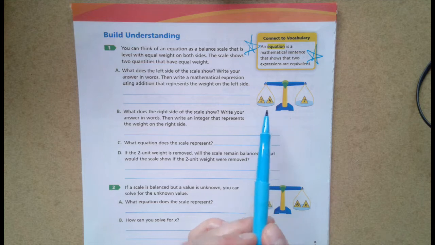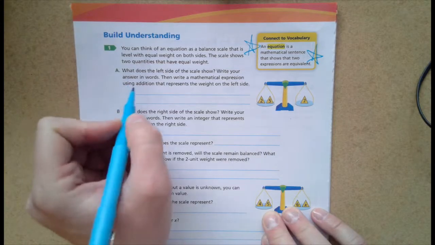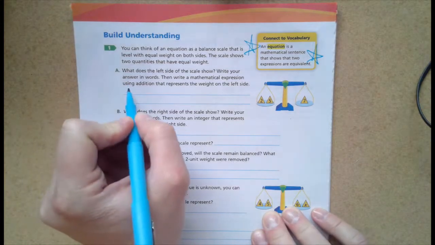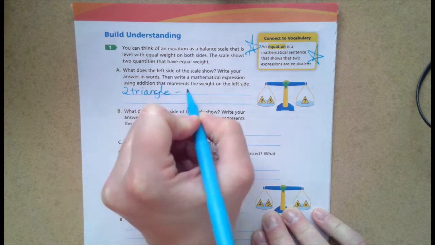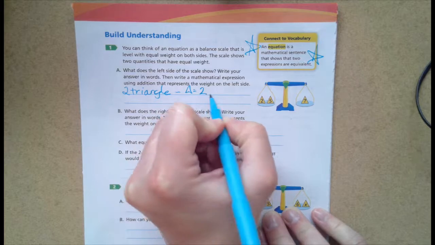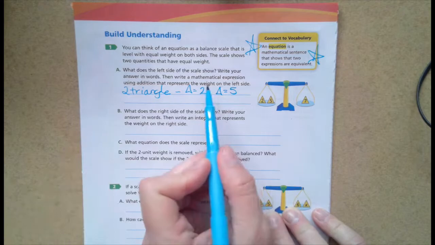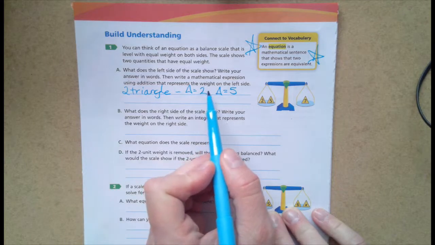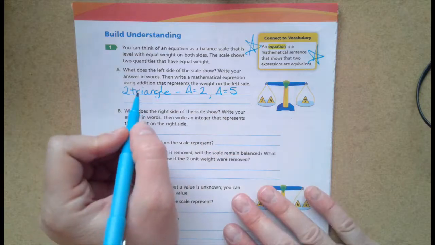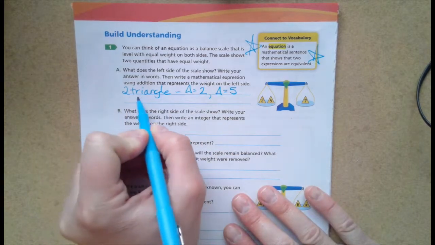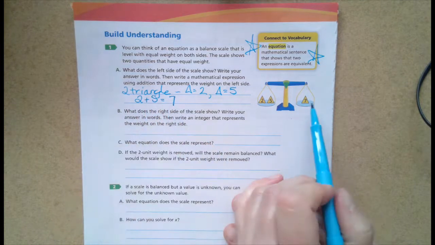Well, to me, the left side of the scale shows that, it says to write our answer in words. We have two triangles. One is equal to 2. The other triangle is equal to 5. And then it says to write a mathematical expression using addition that represents the weight on the left side. So we need to basically just add 2 plus 5 and it equals 7, which is the same number in the weight. Ooh, I'm jumping ahead.